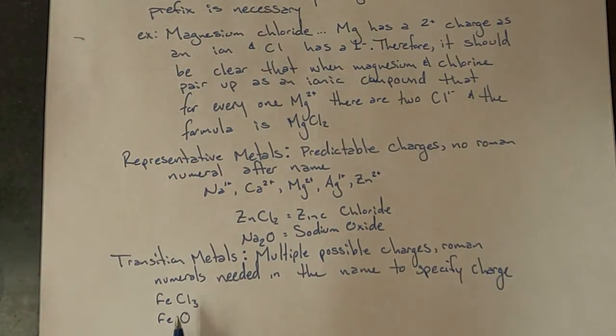So I've got 2 examples here. Fe is iron, and we've got iron and chlorine. Just saying iron chloride would not be a good option for this because iron is a transition metal. It could have different charges, and so you need a Roman numeral after writing the word iron to indicate the charge on this. Now we can try to figure out what the charge on this is because we look at what the other half of the compound is.